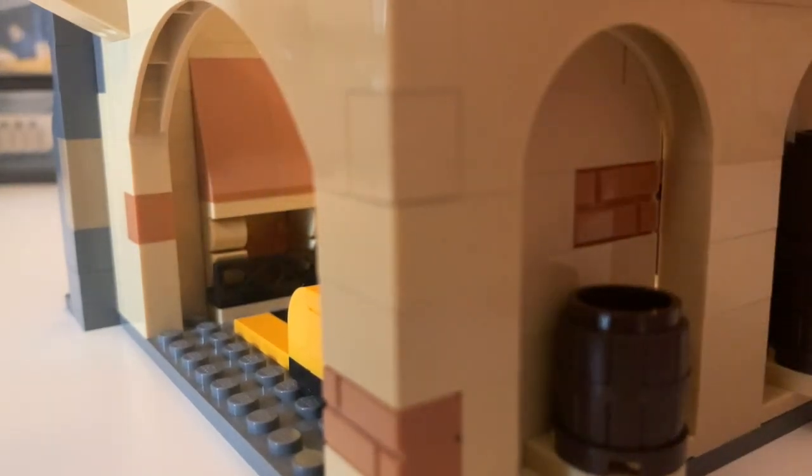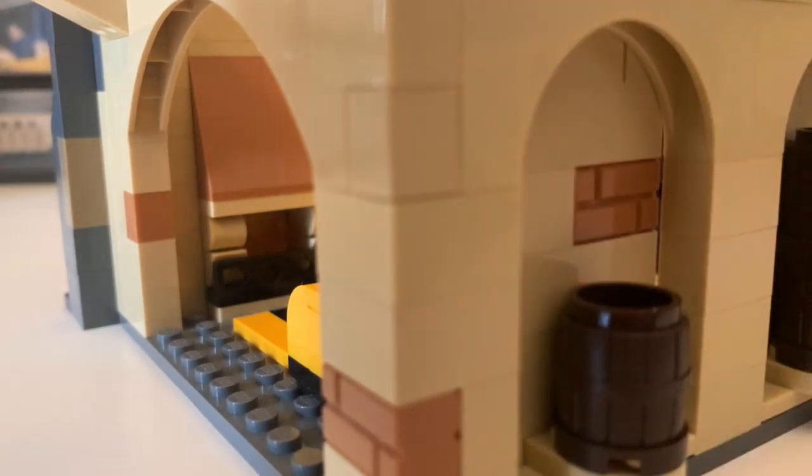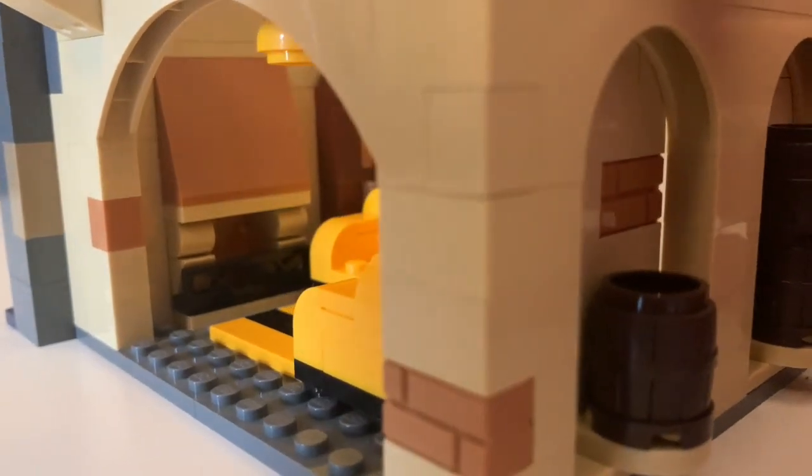I actually used the small candle flames just because they fit in better, and I've actually run out of the trans orange plume-like flames. I've got loads of trans neon orange ones for some reason, but I don't really want to use those. I don't like them.